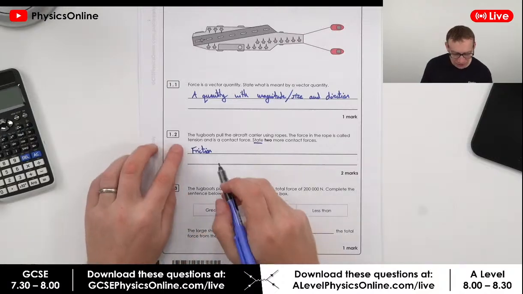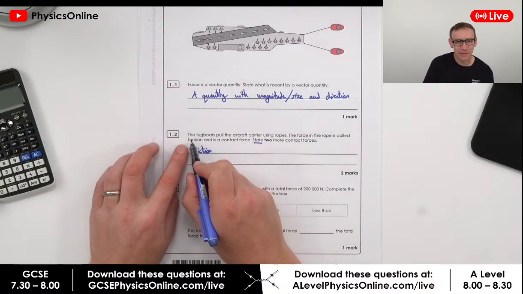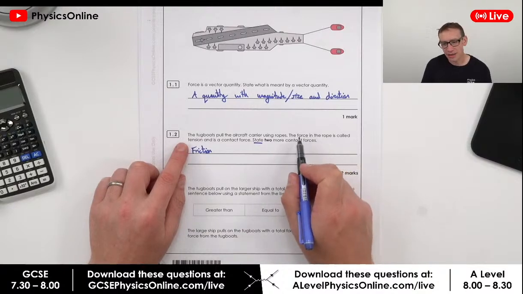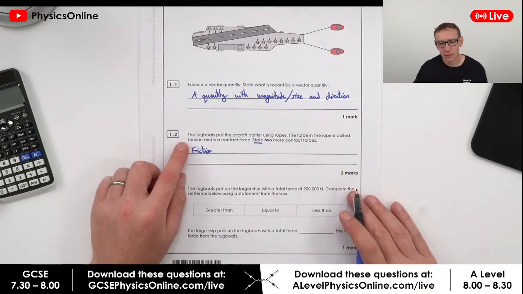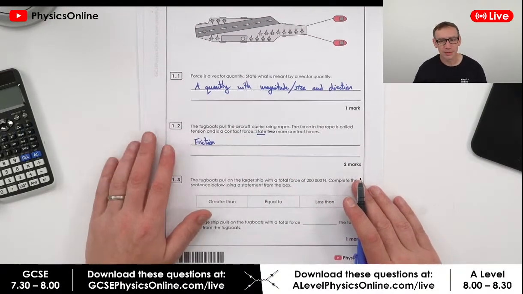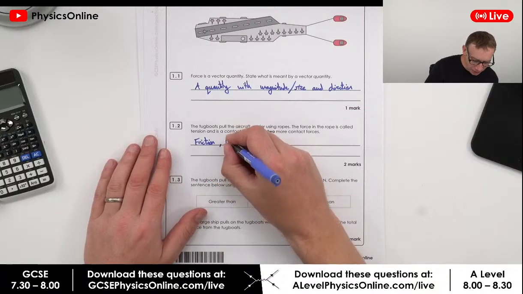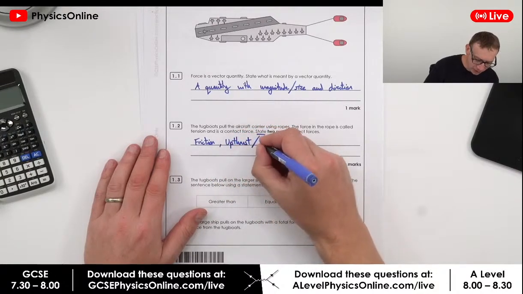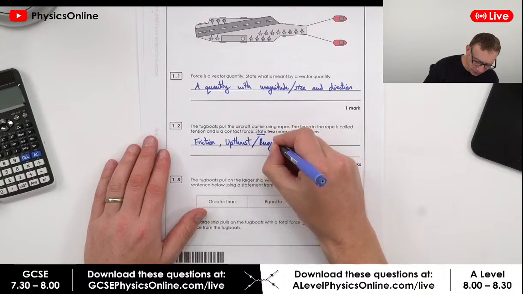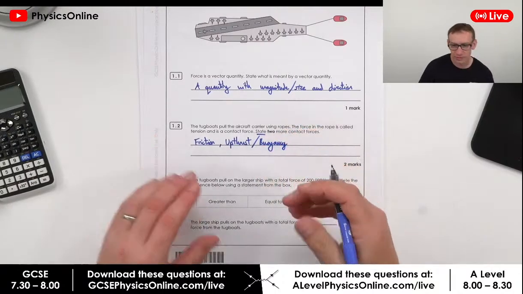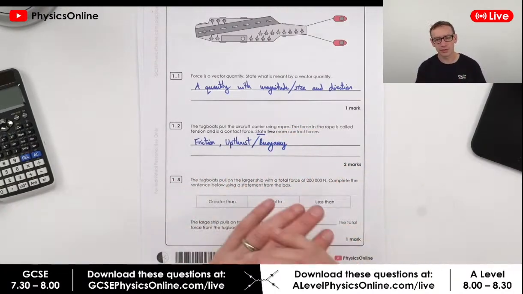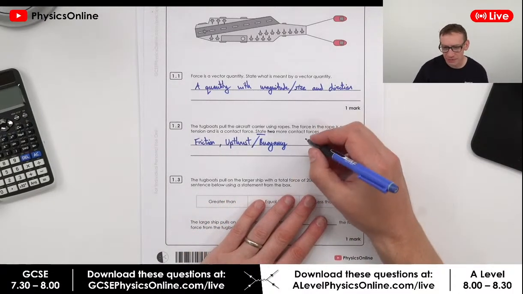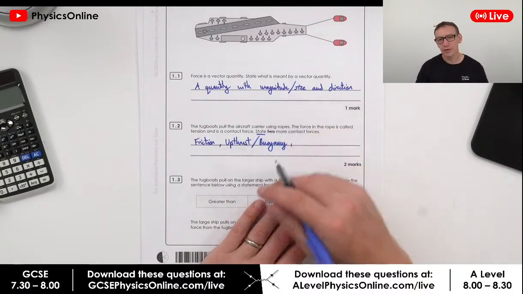Okay, tension is a contact force, but that's already been given in the question. So we need to have something else in addition to tension. What else could we have? While people are putting stuff down there, another one that you could have is upthrust. Sometimes this is called buoyancy, and that's the force of fluid around something that causes something to maybe lift up.